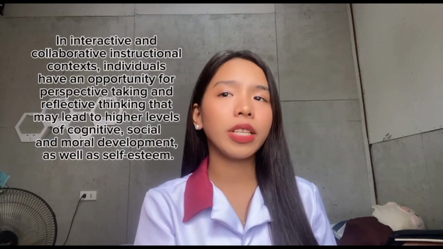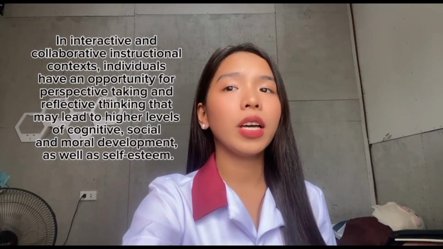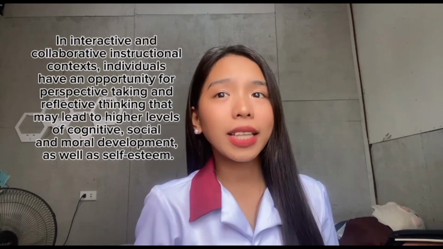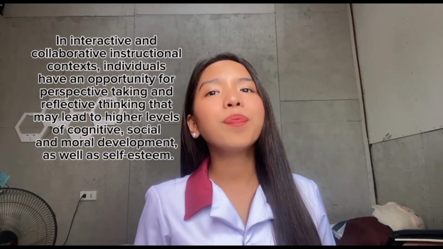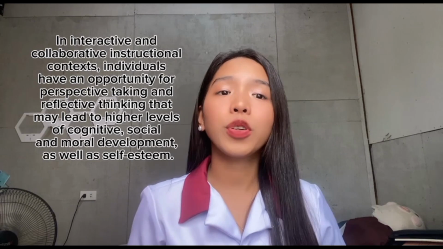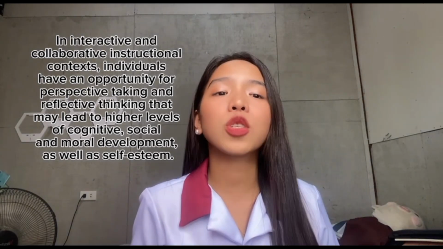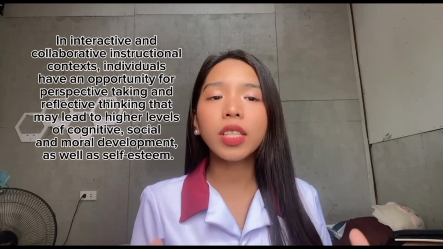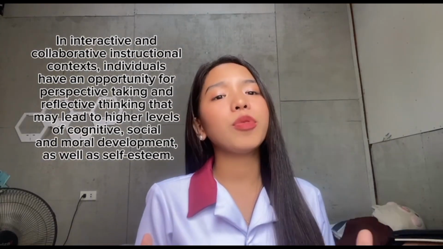So the third one is interactive and collaborative instructional context. So individuals have an opportunity for perspective taking and reflective thinking. That may lead to a higher level of cognitive, social, and moral development of a person as well as self-esteem. So in this part, they are talking about different perspectives of people. I will give you an example of this.